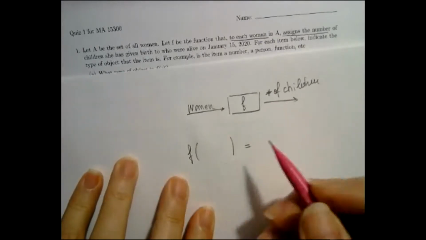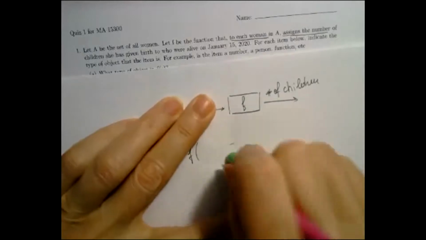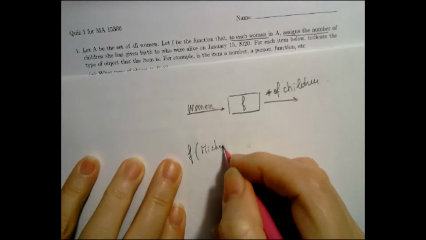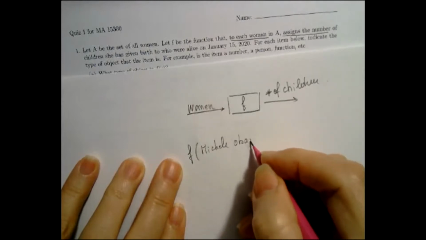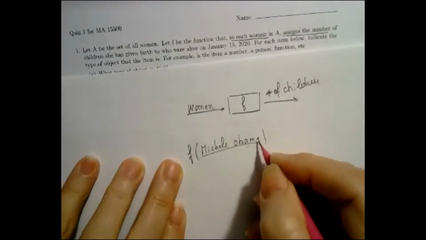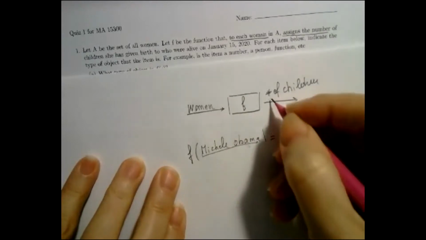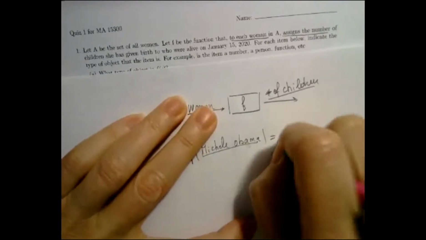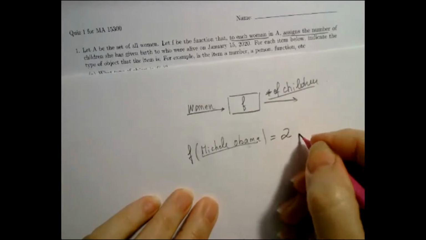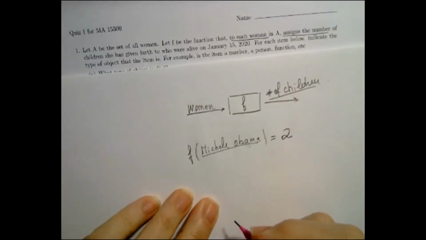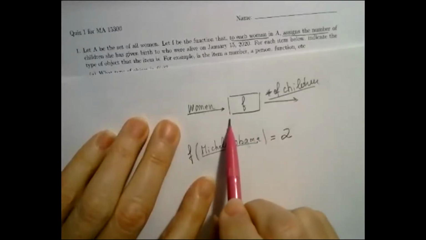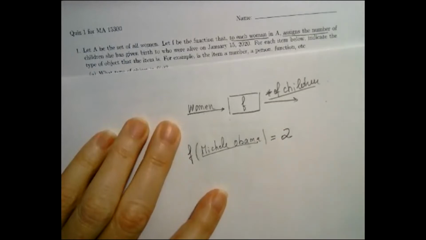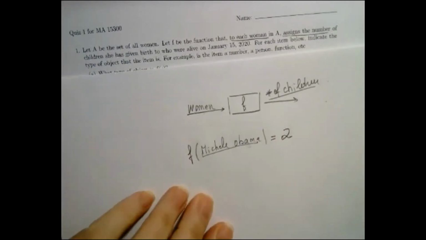That's what it is. So if I take, for example, I'm usually taking people that we all know. So if I take F of Michelle Obama, that's the woman. What F does to it, it tells me the number of children who are alive. And we know, or if you don't, she has 2 daughters. So that's really what the picture is. Okay, so it takes in the woman, it spits out how many children they have. It could be 0. It means the woman has no children. So that's really what this function is doing.